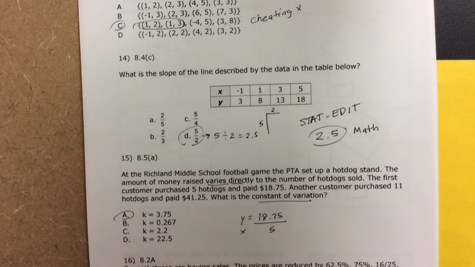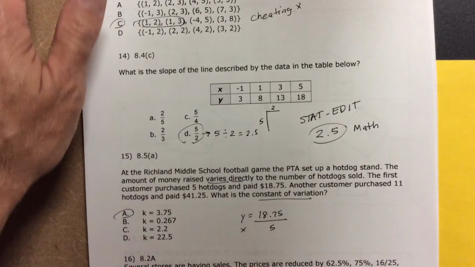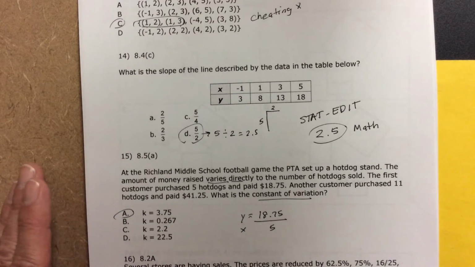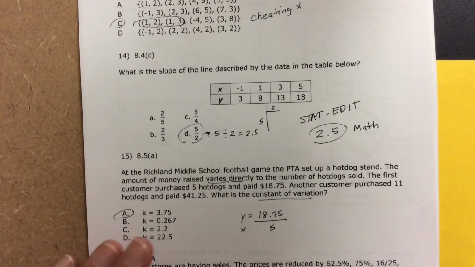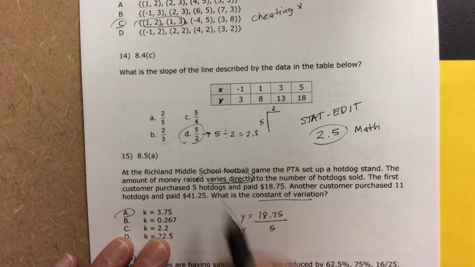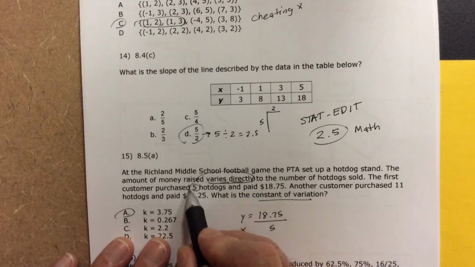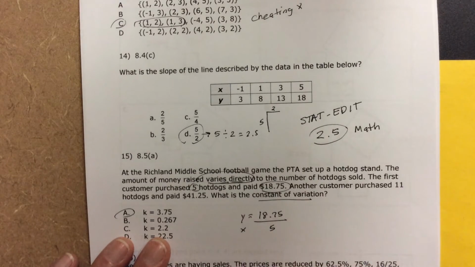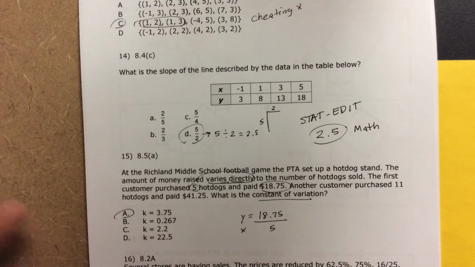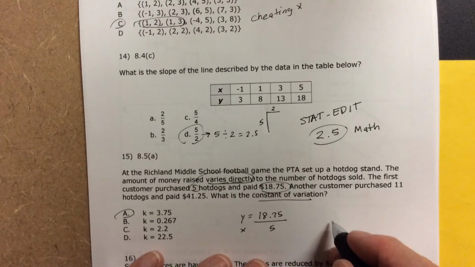Okay, number 15 was super easy. Again, a lot of you missed it. Here's the key. Varies directly. So this was y divided by x if it varies directly. If 5 hot dogs were $18.75, what is 1 hot dog is basically what it's asking you.